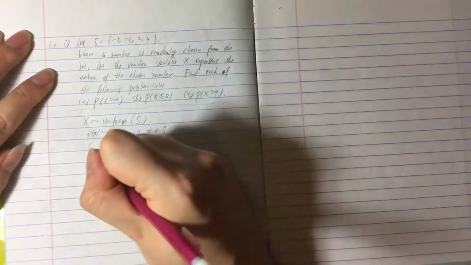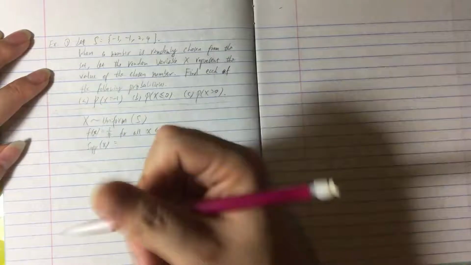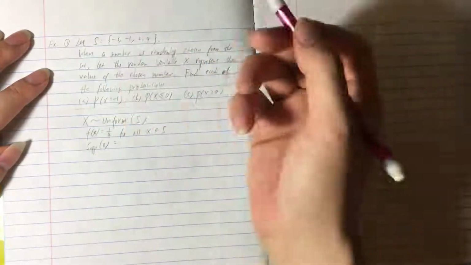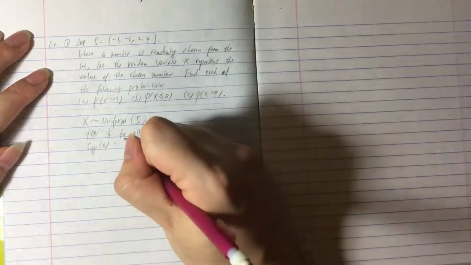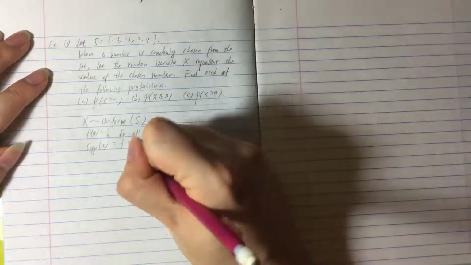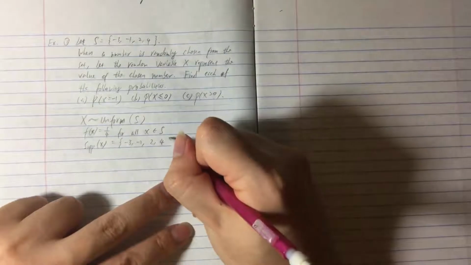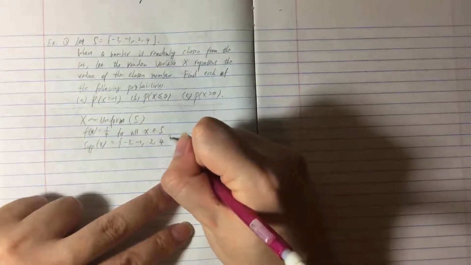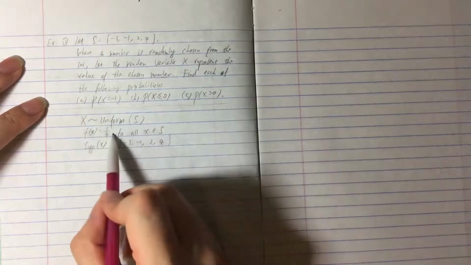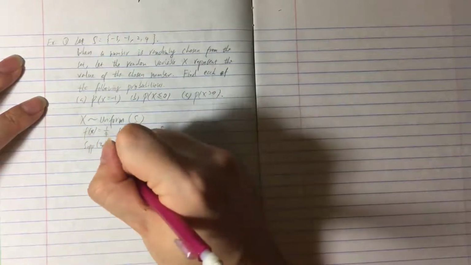And what's the support of x? x could be any chosen value, could be -3, -1, 2, and 4. So the support of x is -3, -1, 2, and 4. That's all we need to write down first: the probability distribution, probability function, and support of x.